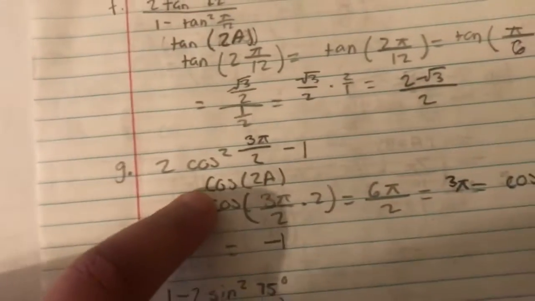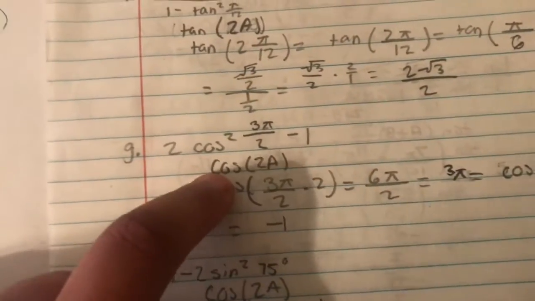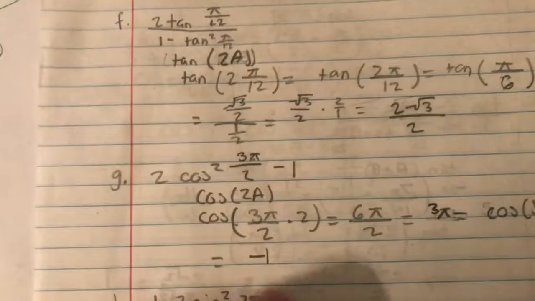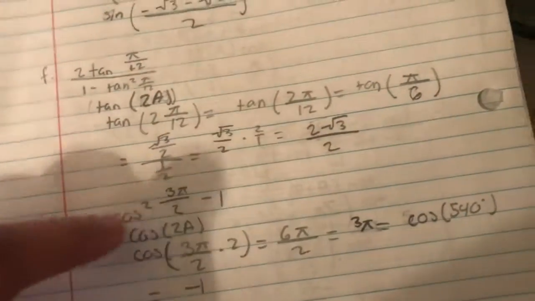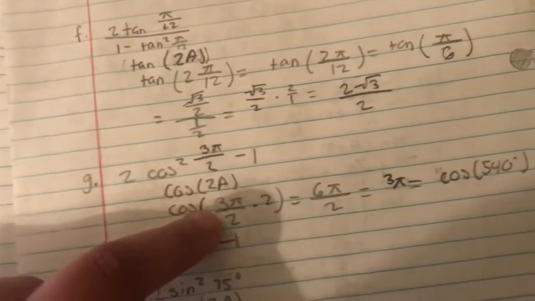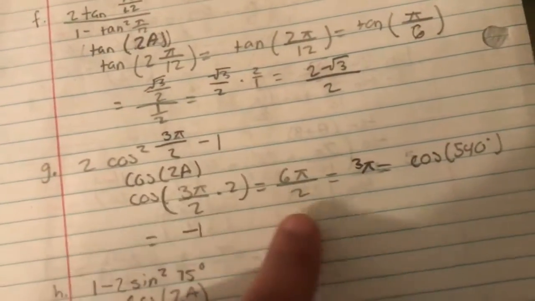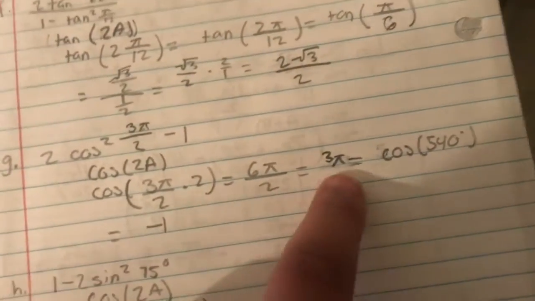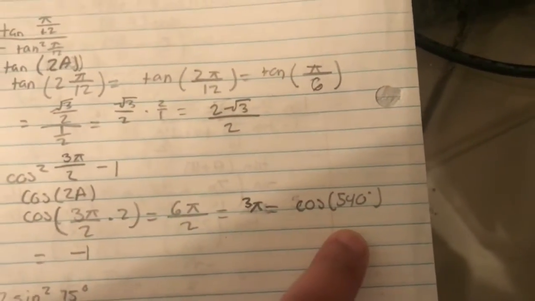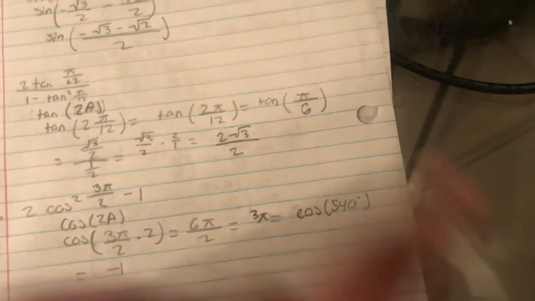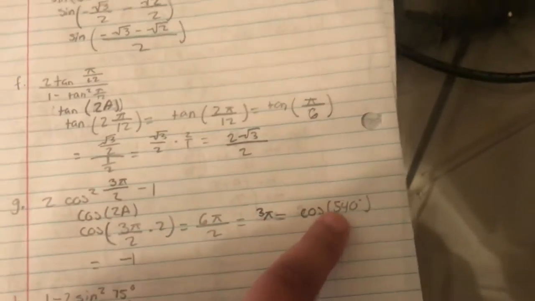Okay, and then we have the same idea, double angle formula for cosine. So same thing, or a little bit different actually. We just take this value and times it by 2 for cosine, and we have 6 pi over 2, so simplify, we have 3 pi, and that would be cosine 540. So that means we basically go around, and then cosine 540 would just be negative 1.